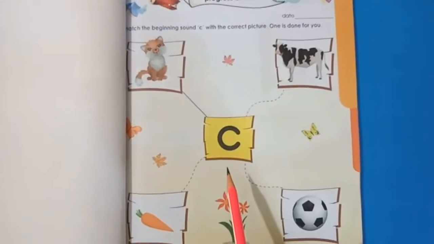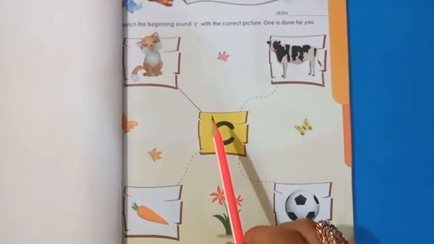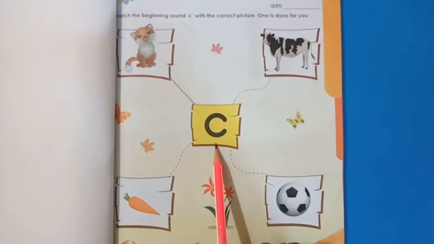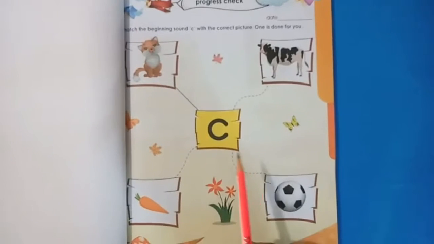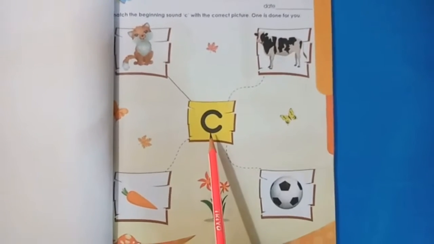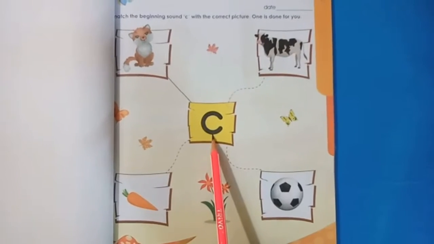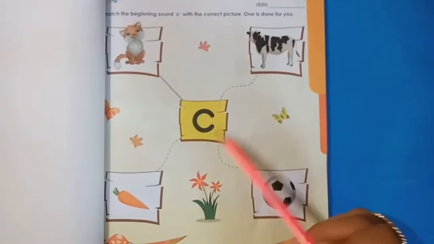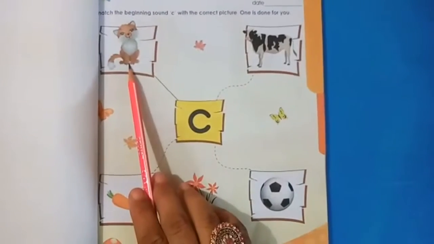What do we do in this page? We match the beginning sound with pictures. Look at here. What is this? This is k. We match the k with the correct picture. What do we do? We match the k with the correct picture. One is done for you.